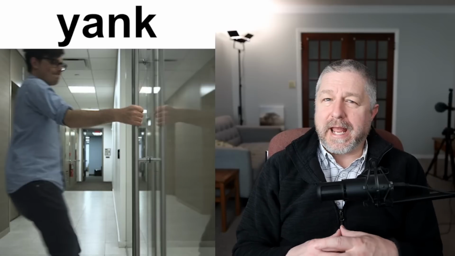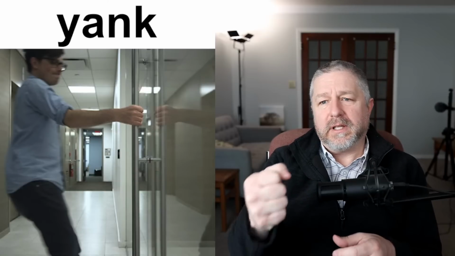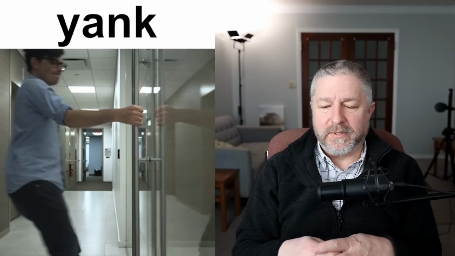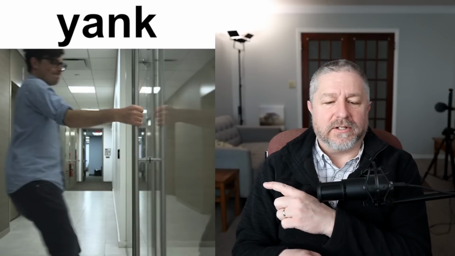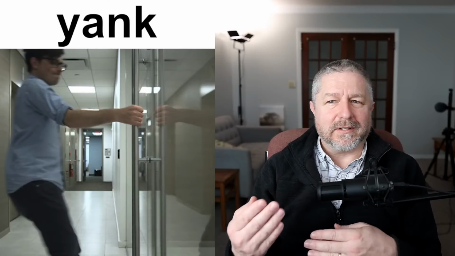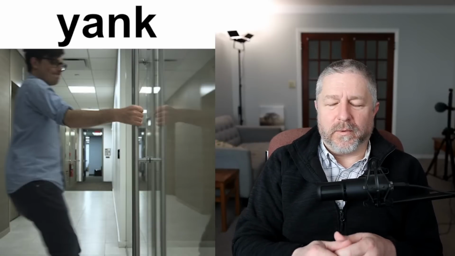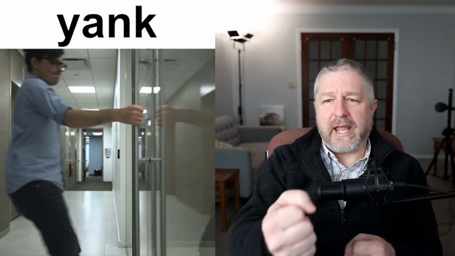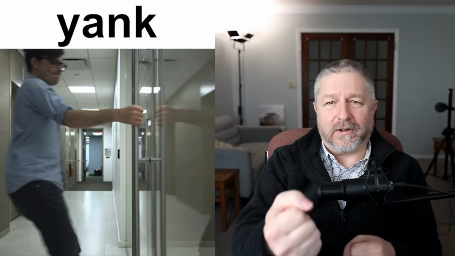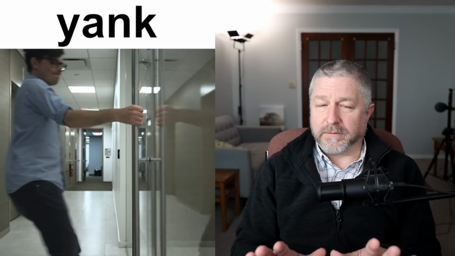So when you yank on something, it means to pull it, but to pull it really, really hard, to use a lot of strength when you pull it. So this person has decided to yank on this door. It's kind of the opposite of slam in some ways. When you slam a door, you close it with lots of strength. When you yank on something, or when you yank on a door, you try to pull it open with all kinds of strength. It's not the same as open though, okay?